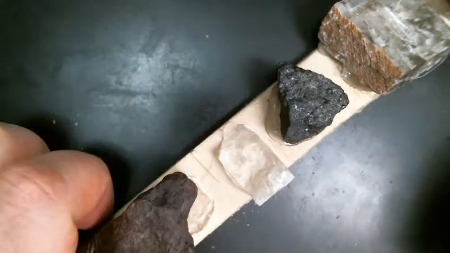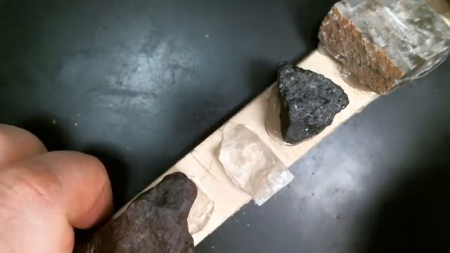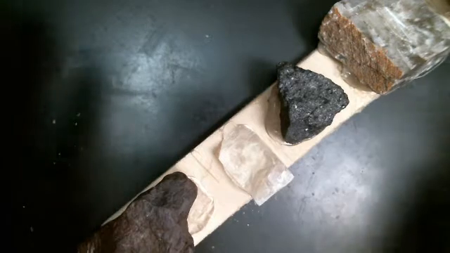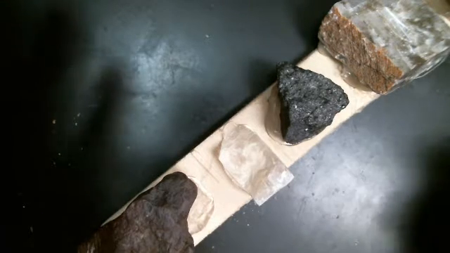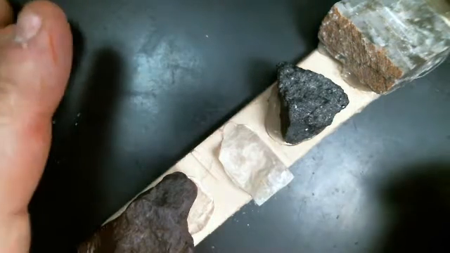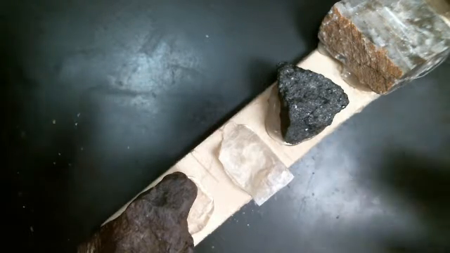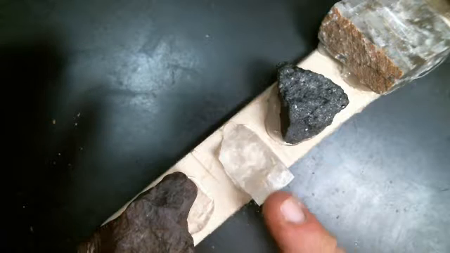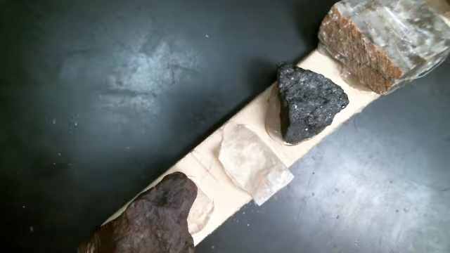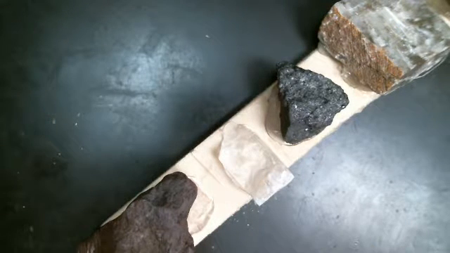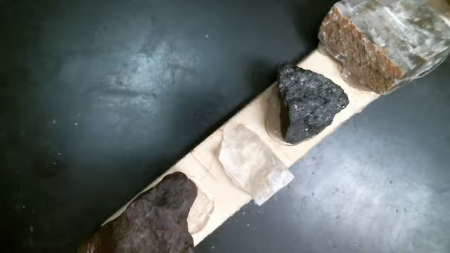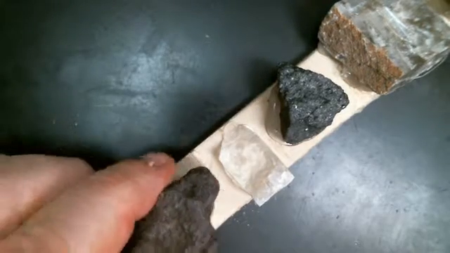And I don't see any scratches on my fingernail. So it's not even as hard as my fingernail. It has a lower hardness. Fingernails are 2.5. So halite here has a hardness less than 2.5. That's all we can say. We don't know if it's a 1 or a 2 or a 2.2. It's just less than 2.5 somehow.